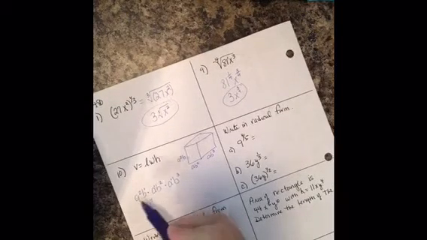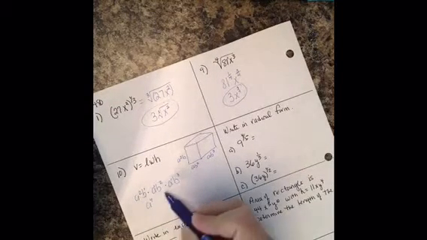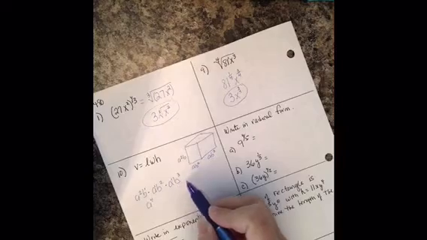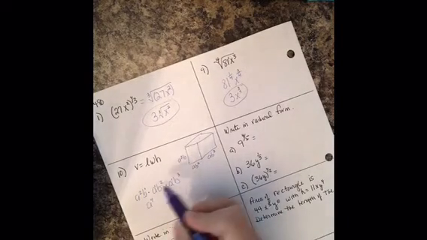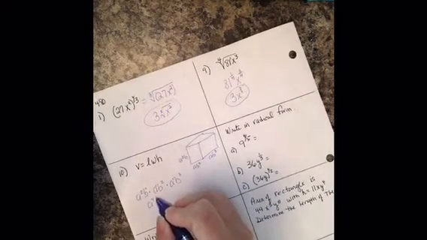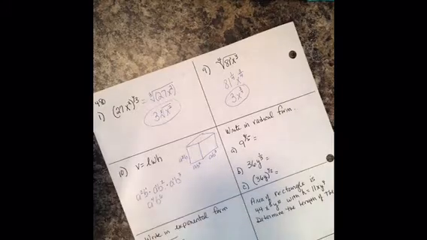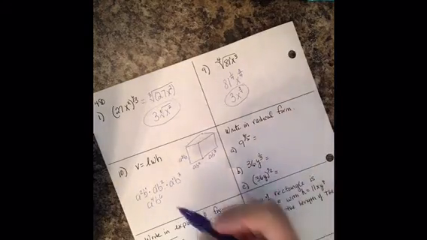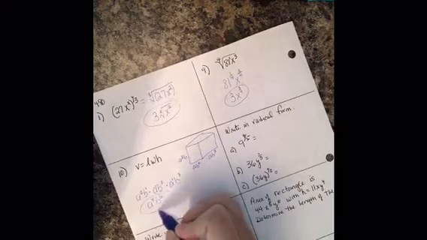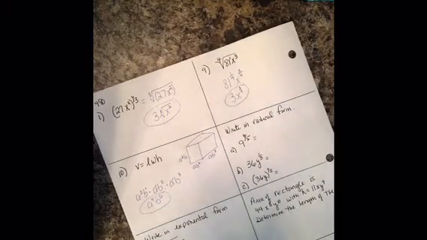The b's we're going to do the same thing with. B, we're multiplying 1 time here, 2 times here, and 3 times here. So we're going to add 1 plus 2 is 3, plus 3 again is 6. So a to the fourth, b to the sixth power is what we get when we multiply the length, the width, and the height of that object.